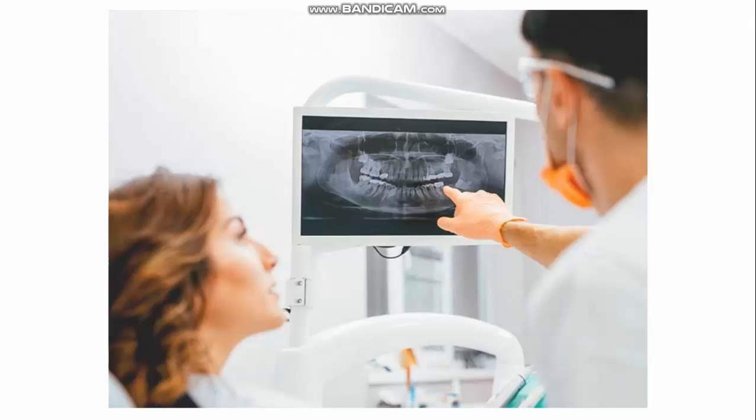As you know, in dental radiology we can use different types of radiographic imaging and modern diagnostic imaging such as computer tomography, magnetic resonance tomography, especially cone beam computer tomography.